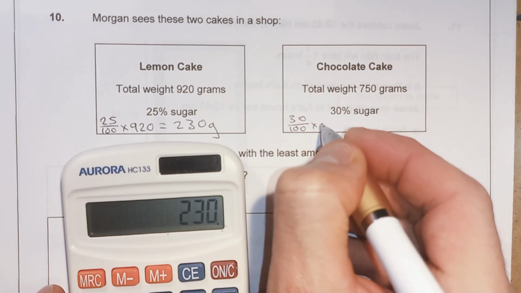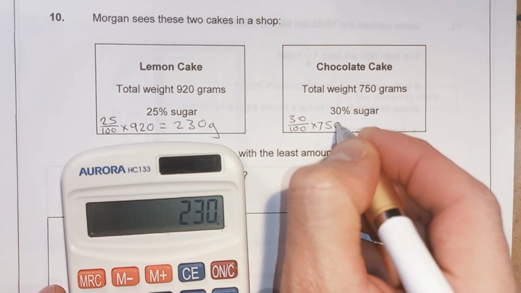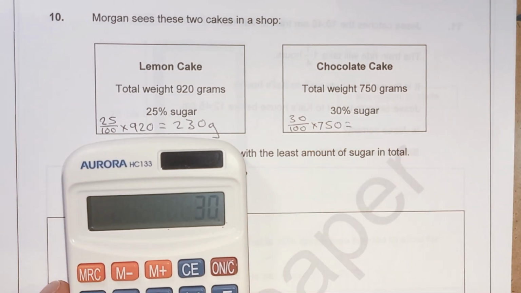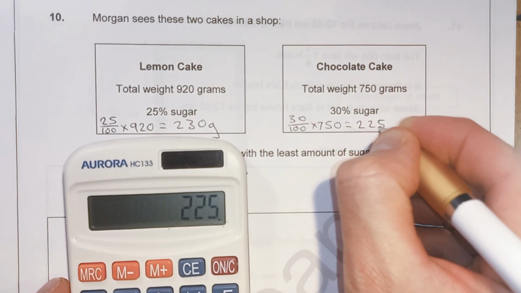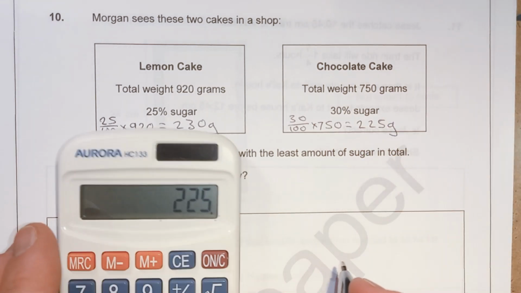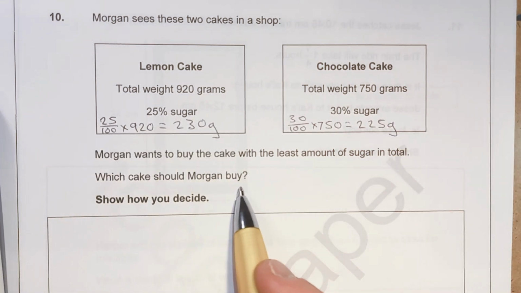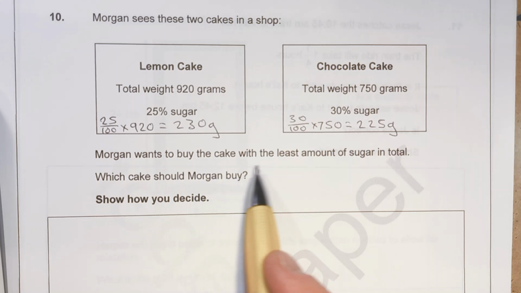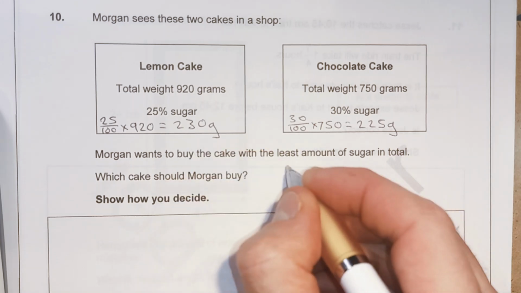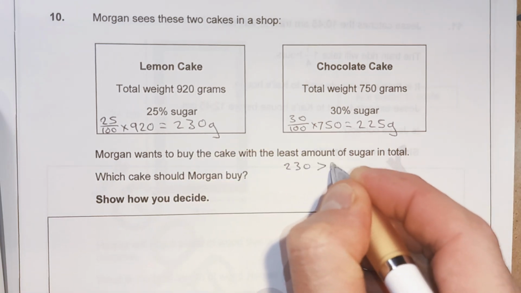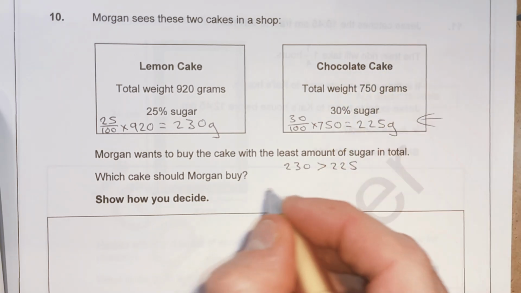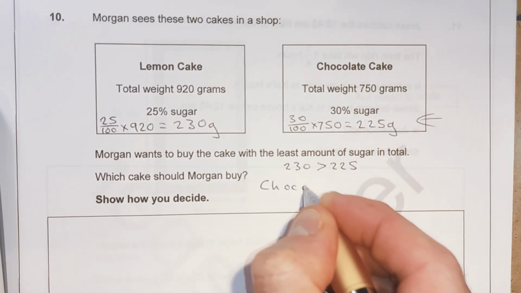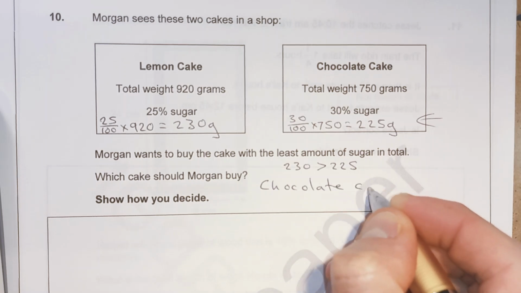And this time it's of 750 grams. So 30 divided by 100 times 750, 225 grams. Which cake should Morgan buy? Morgan wants to buy the one with the least amount. Well, 230 is more than 225, so she wants this one, which is chocolate cake.